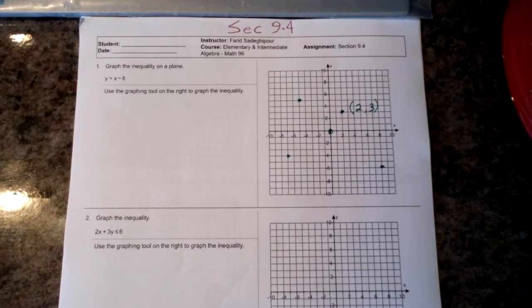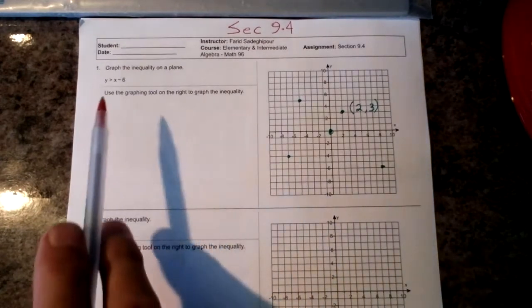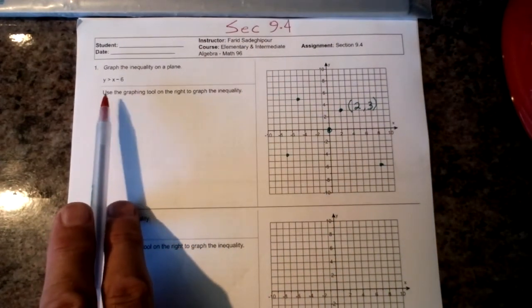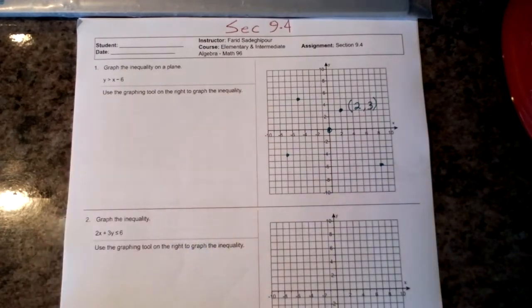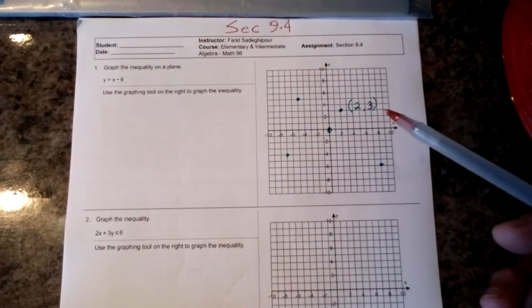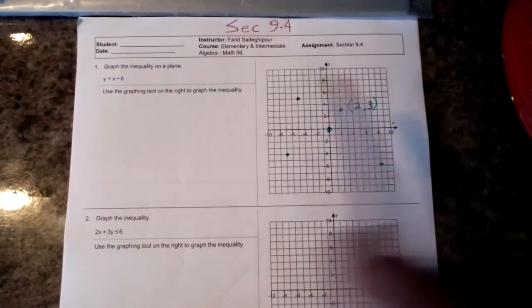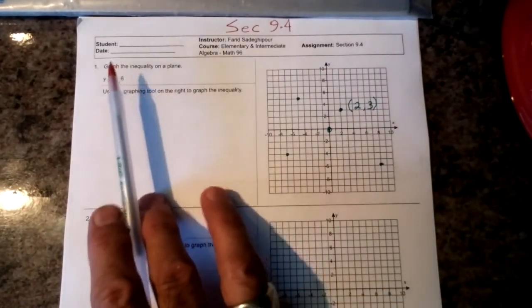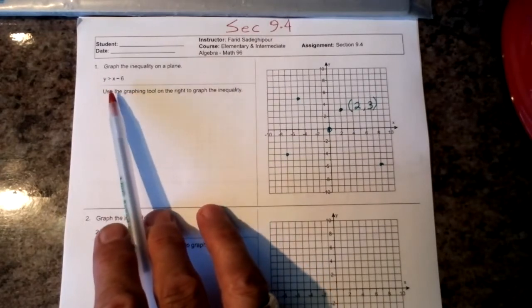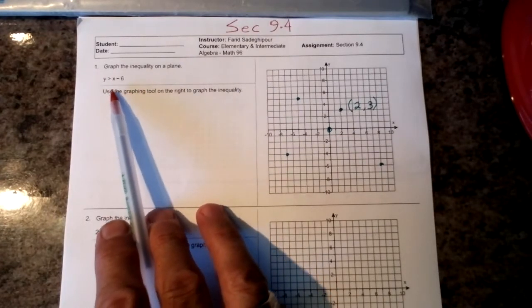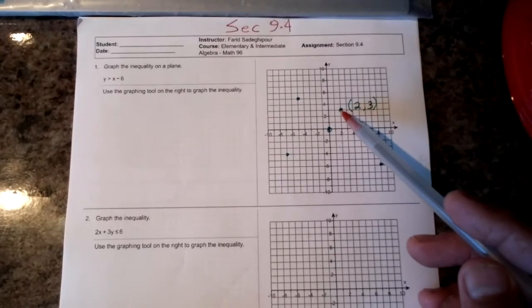Section 9.4, how to graph inequality on the plane. This inequality is given: y is greater than x minus 6. We are looking for some points that when you take the coordinates of those points and plug into this formula, the outcome is working. For instance, let's say I pick a point here.